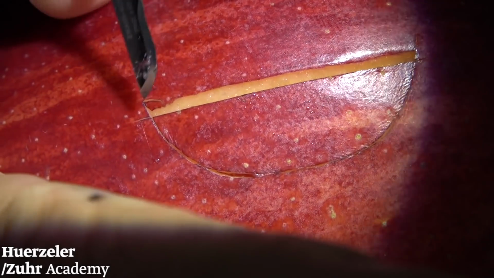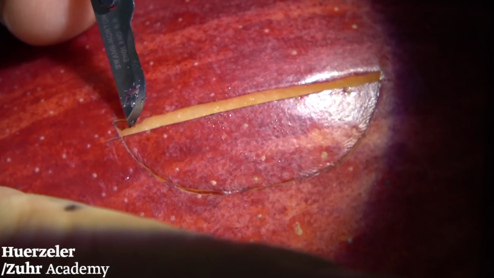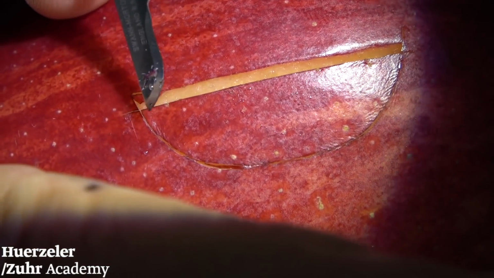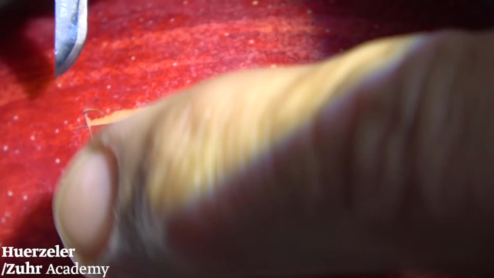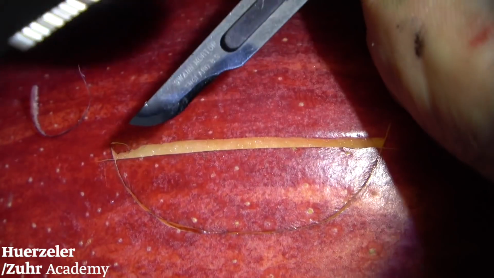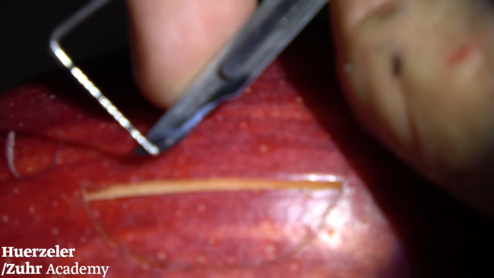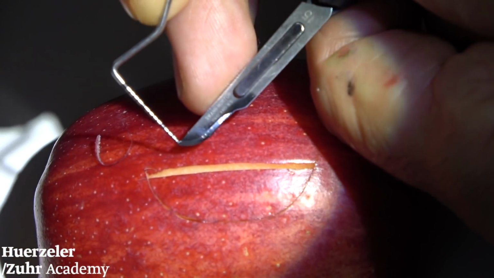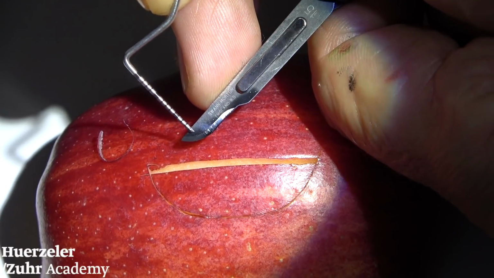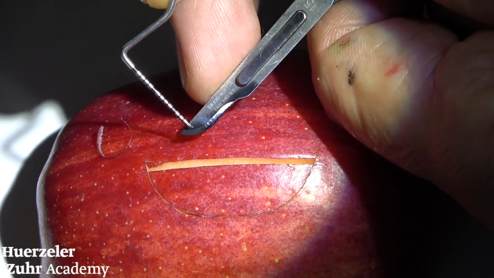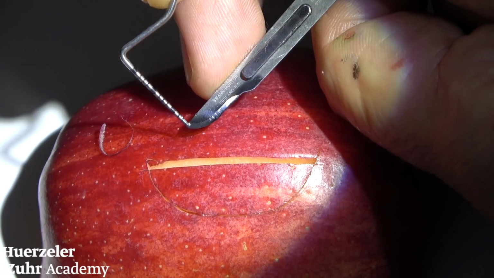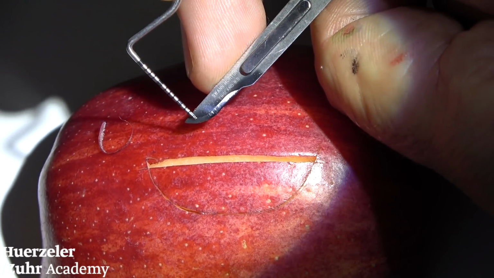And now comes the moment where I need to work in this direction. I have to work with the tip of the blade, and that's why I need a very big surface here. You remember? I said you need a blade which has a big surface here. You don't want a 15C here. This blade does not have a wide, bright surface here.